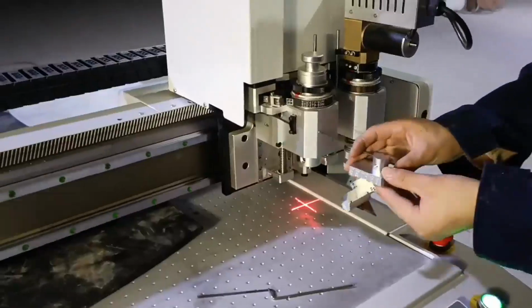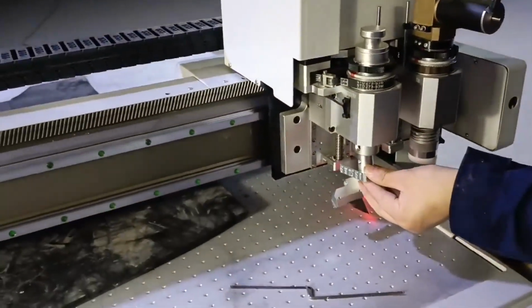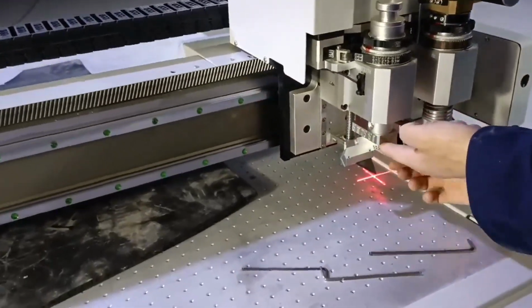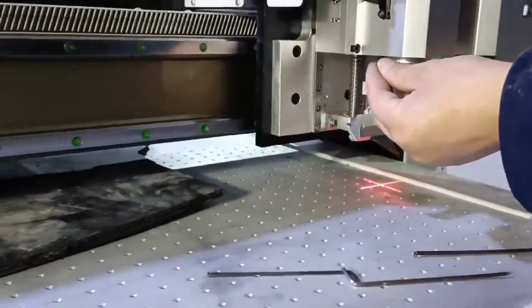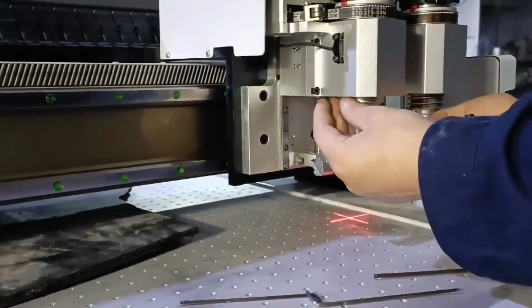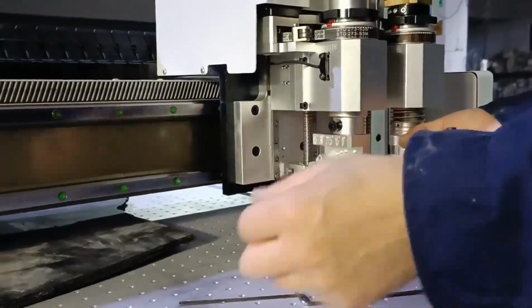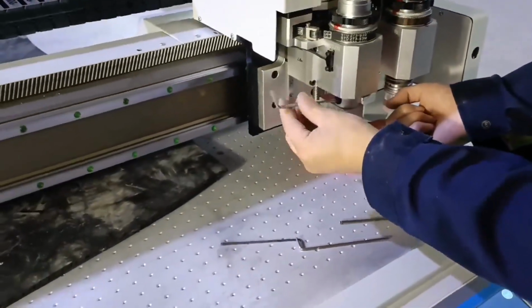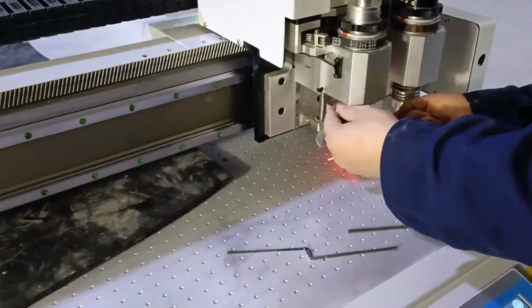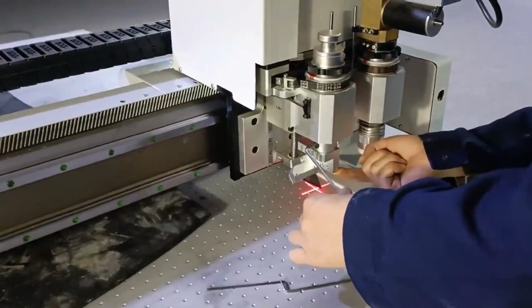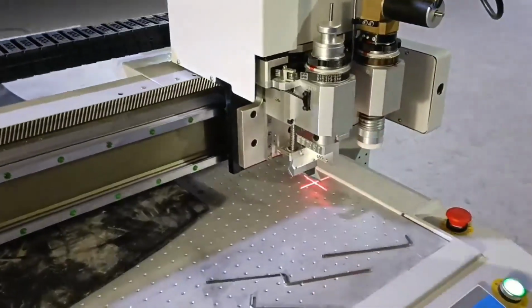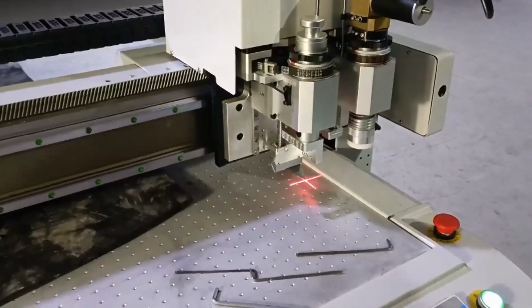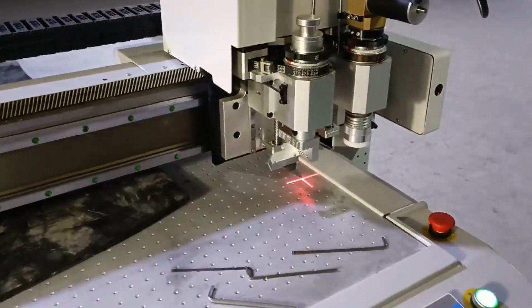Install the Vcut head to the up part. Tighten the screw. The Vcut cutting tool installation is finished.